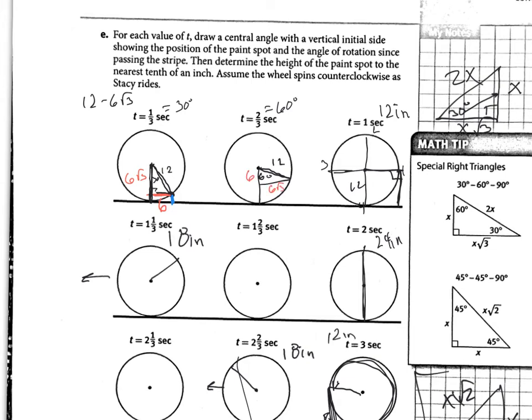This is the paint spot, and we're trying to figure out how high off the ground it is, and that's the same space as this over here. If we think about the radius being from center to the edge, and we want to take off that much from the triangle, we're just doing 12 minus 6. So this one is 6 inches. We did 1 1/3 already, so now 1 2/3.